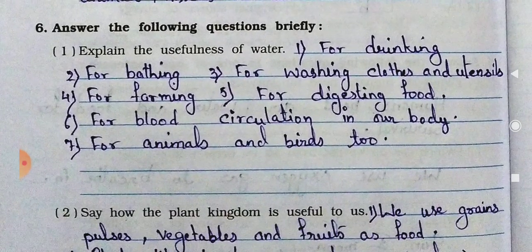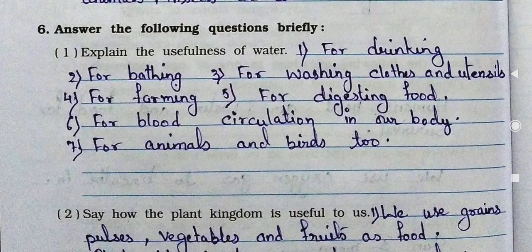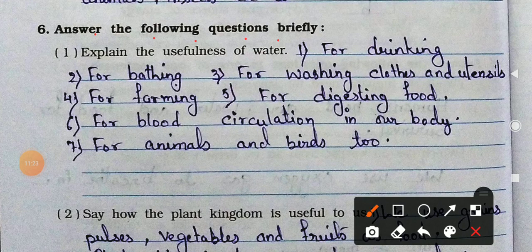After this, there are the brief questions. Question number 6. Answer the following questions briefly. First, explain the usefulness of water. Answer: water is used for drinking, bathing, washing clothes and utensils, farming, digesting food, blood circulation in our body, and for animals and birds too. These are the usefulness of water.